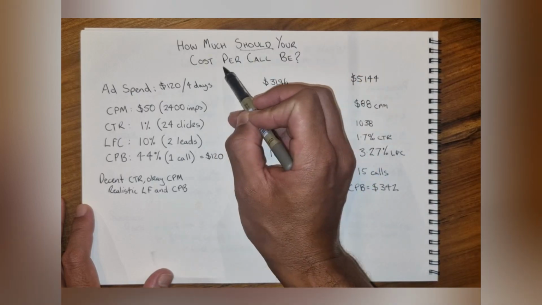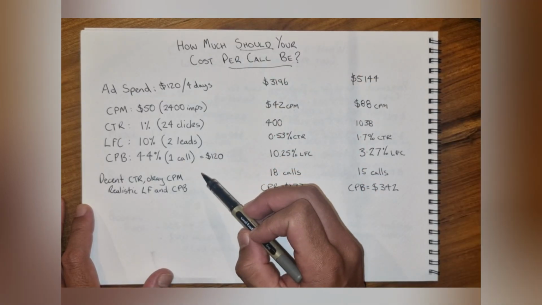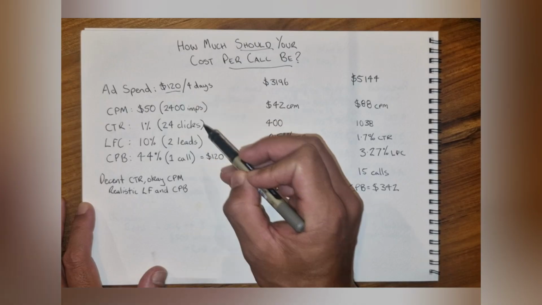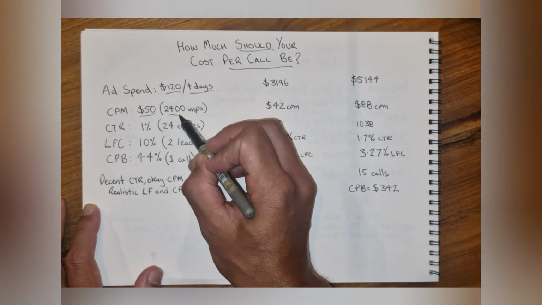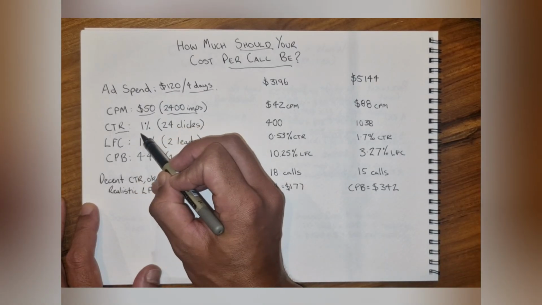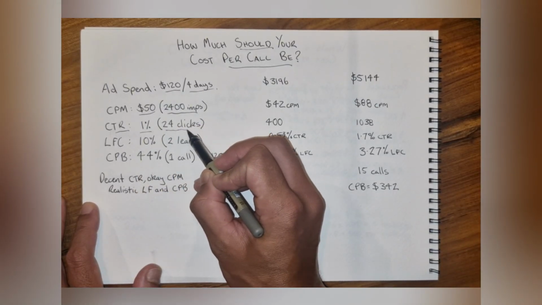So how much should a cost per call actually be? Let's start over here on the left with a benchmark. Let's say you spend $120 on ads over 4 days. Your CPM is 50, cost per 1,000 impressions. That'll give you 2,400 impressions. Your click-through rate is 1%, which will round out to 24 clicks on your ad.